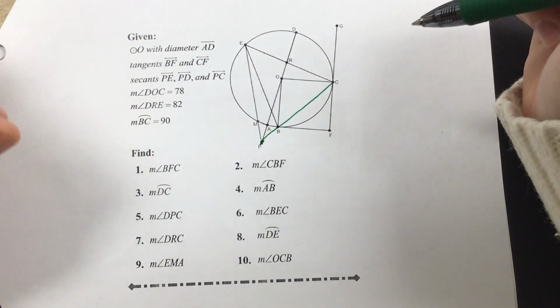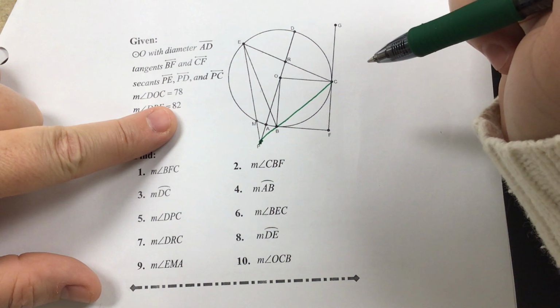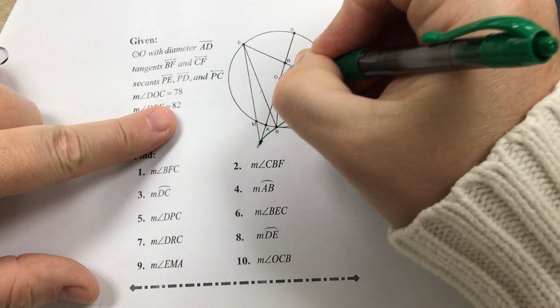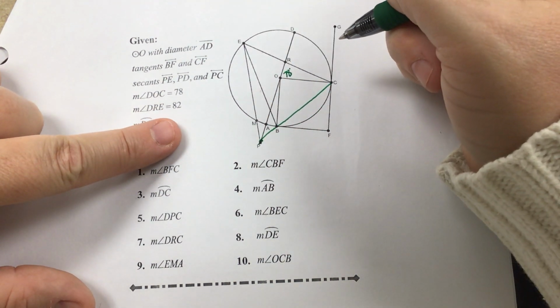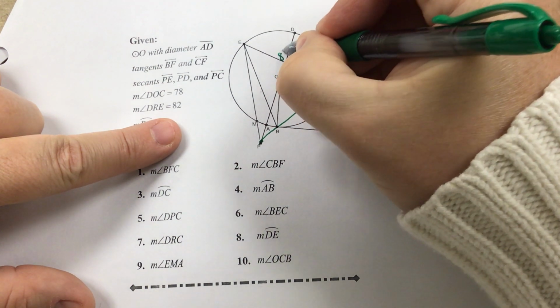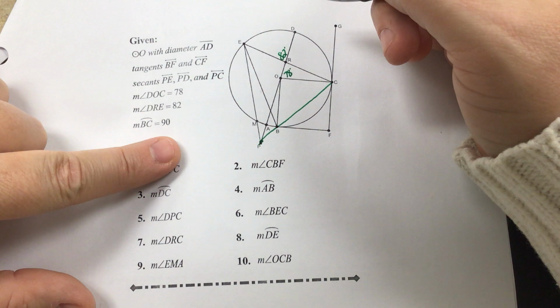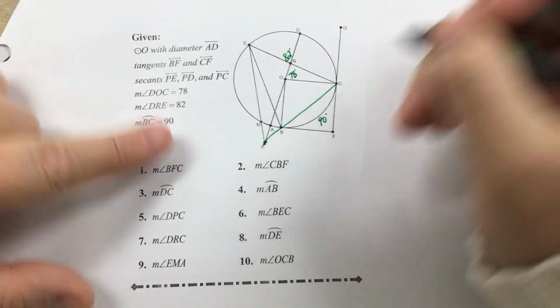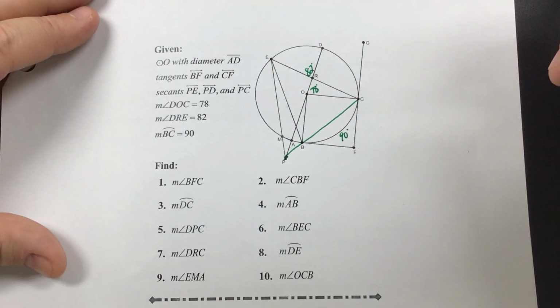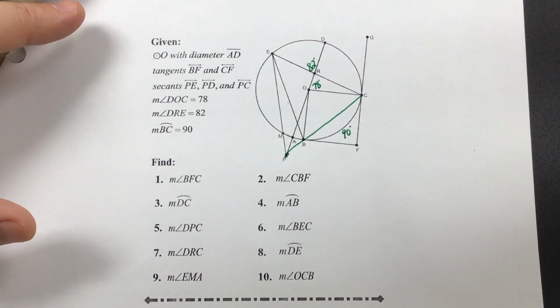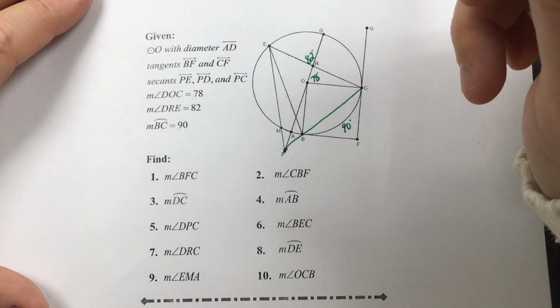Okay, we are given that angle DOC, my central angle, is 78 degrees. Angle DRE, that's a chord angle, is 82. And arc BC is 90. We want to find all of these parts. Okay, so one step at a time here.